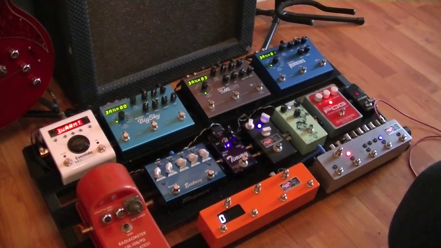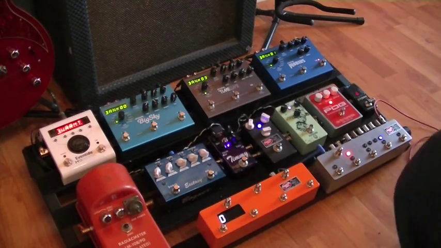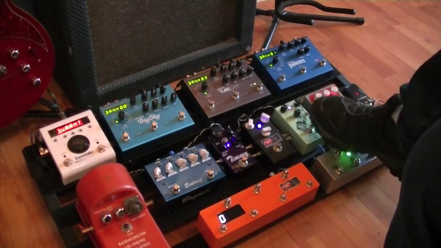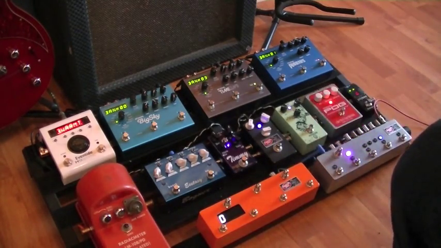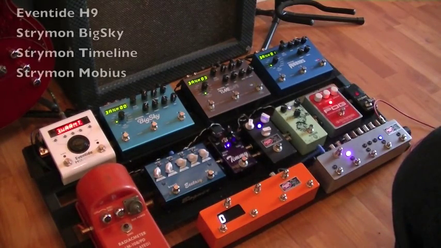The other big change is that we've changed the MIDI mode so that now instead of having just one or two MIDI devices available, you can actually control 4 devices. Our pedal board here consists of a row of MIDI devices from left to right: the Eventide H9, the Strymon BigSky, the Strymon Timeline, and the Strymon Mobius.